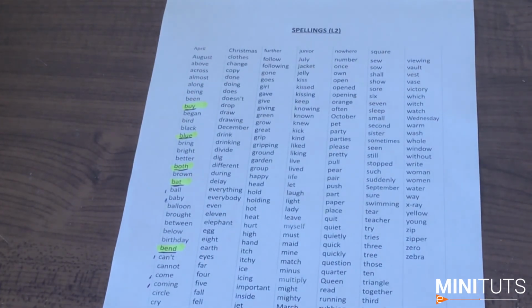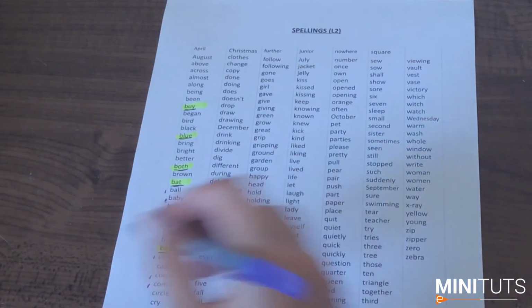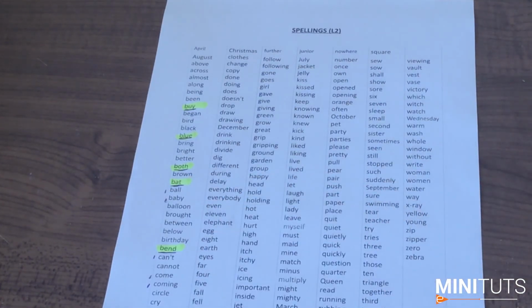So I will work on those and then highlight that off the next day once they've got those correct and then move on. So I hope that makes sense for you. And that is one example of how you can use a foundational system and apply it to any given word list.